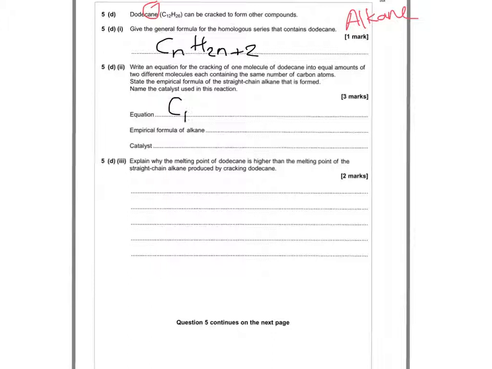Part 2. Write an equation for the cracking of one molecule of dodecane. So that's C12H26 into equal amounts of two different molecules, each containing the same number of carbon atoms. So, two different molecules, same number of carbon atoms. So they're both going to have C6, because 12 divided by 2 is 6. Some people just divided the hydrogens by 2 to make C6H13 twice. However, that molecule does not exist. What you've got to do is make an alkene, C6H12, and an alkane, C6H14.